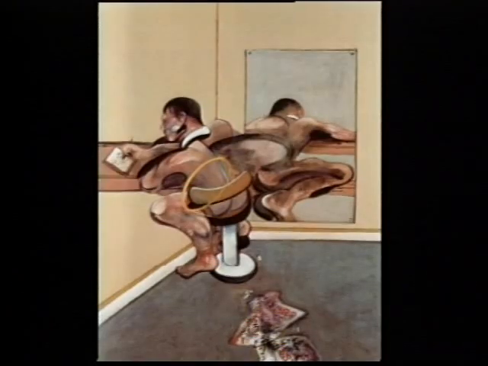The similar exposure of the spine in Figure Writing Reflected in a Mirror of 1976 reflects the impact of Edgar Degas' After Bath of 1903.